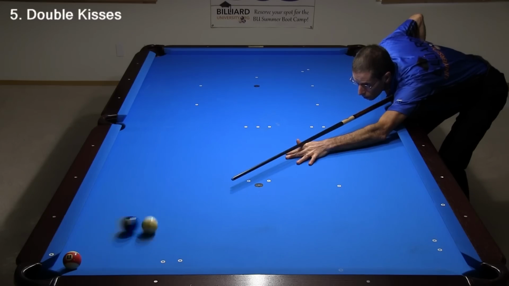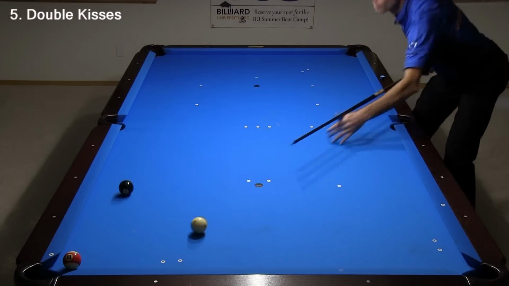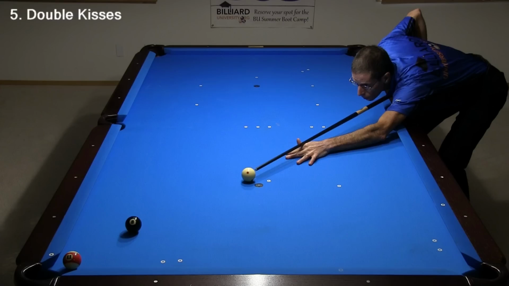I have lots of videos and information dealing with how to both detect and avoid double kisses on the resource page linked in the video description. But here's an important example. With a cross-corner bank, if a line through the cue ball and object ball points at the banking cushion pocket facing, the double kiss is very likely.